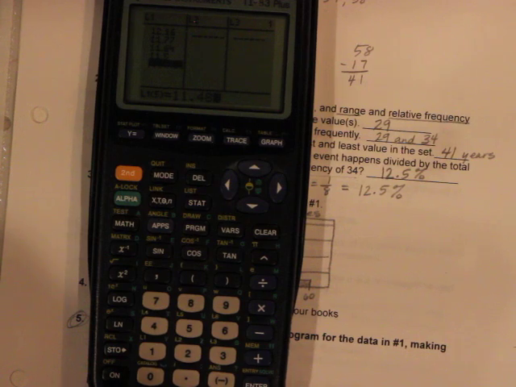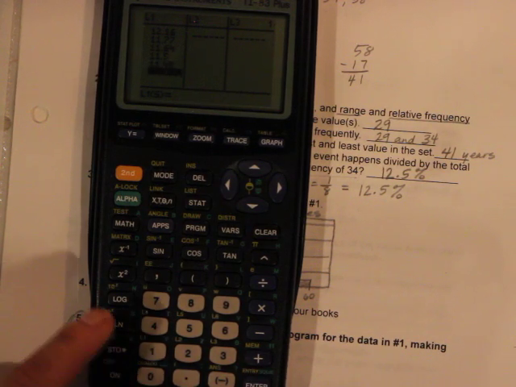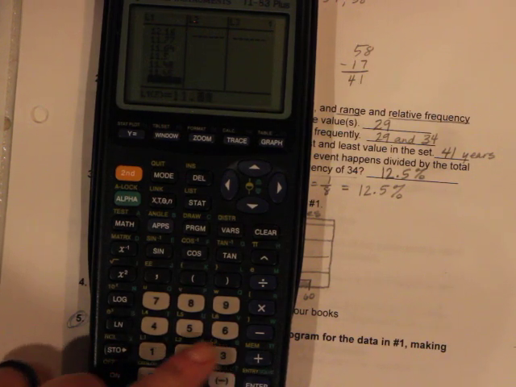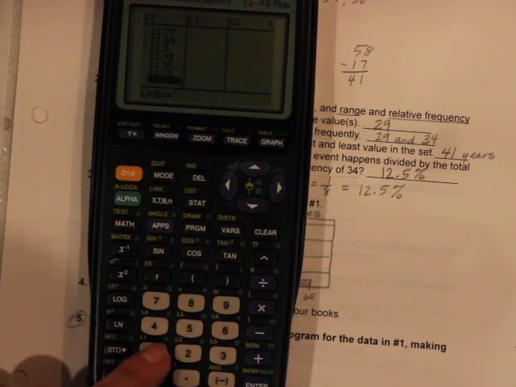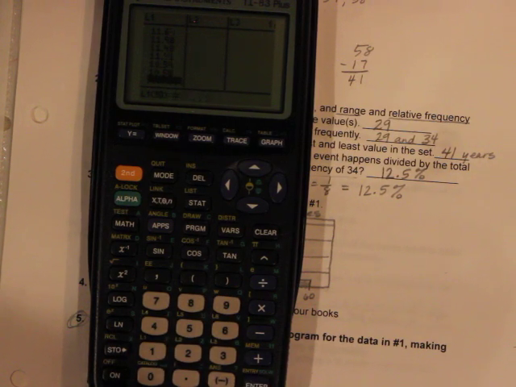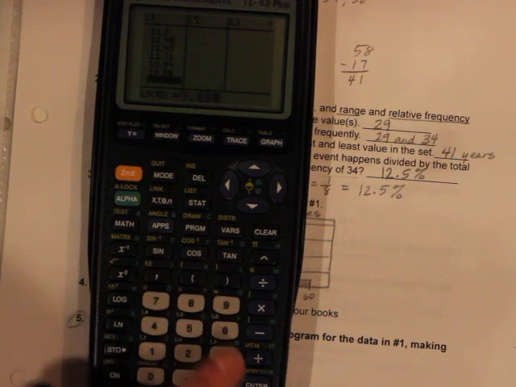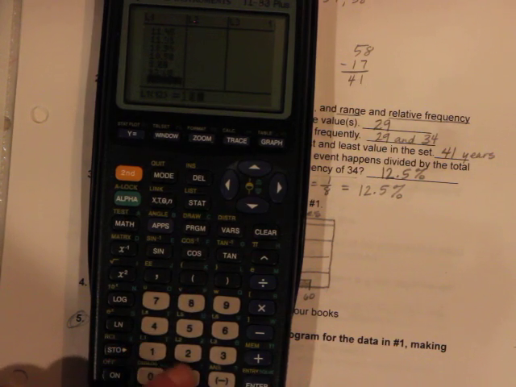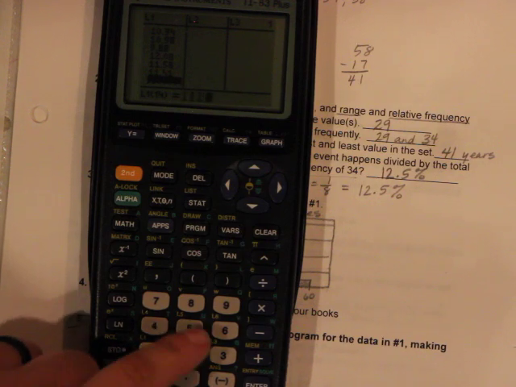11.48 is next, enter. 11.45, enter. 11.31, enter. 10.94, enter. 10.98, enter. 9.88, enter. 12.08, enter. 11.58, enter. 11.41, enter. 11.5, enter.